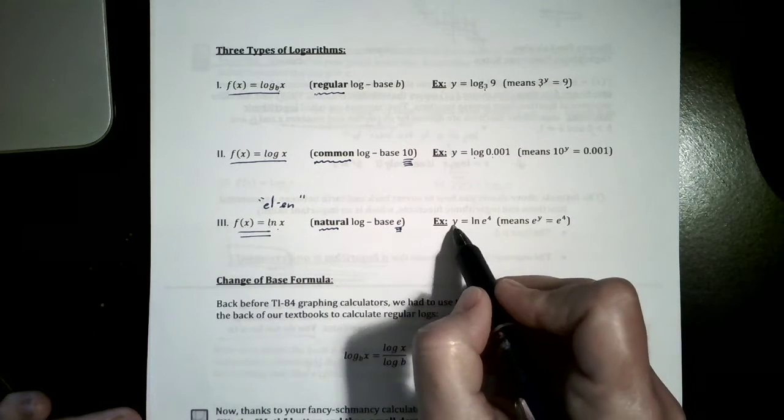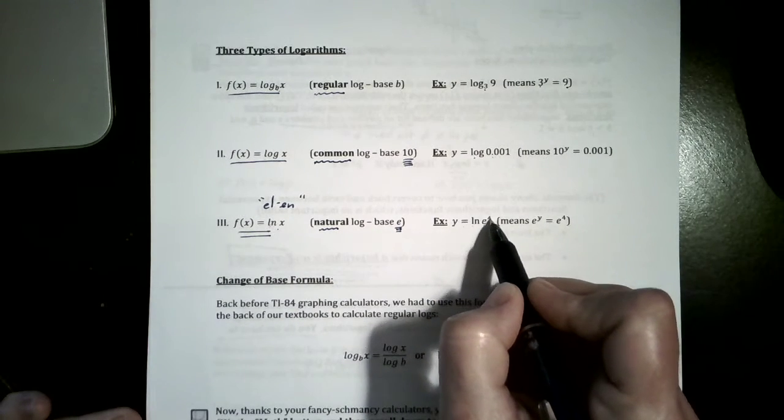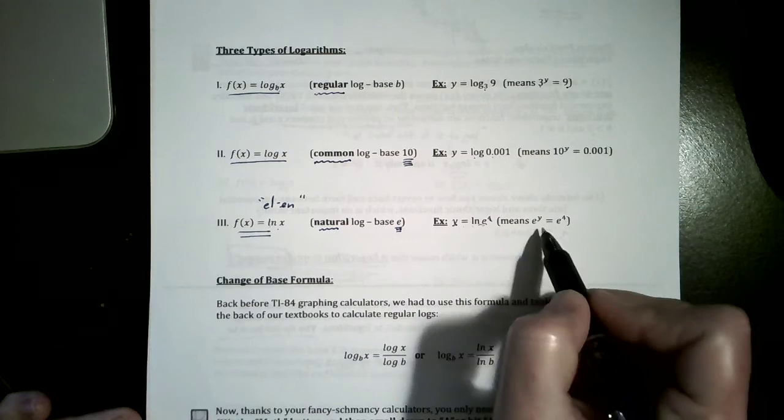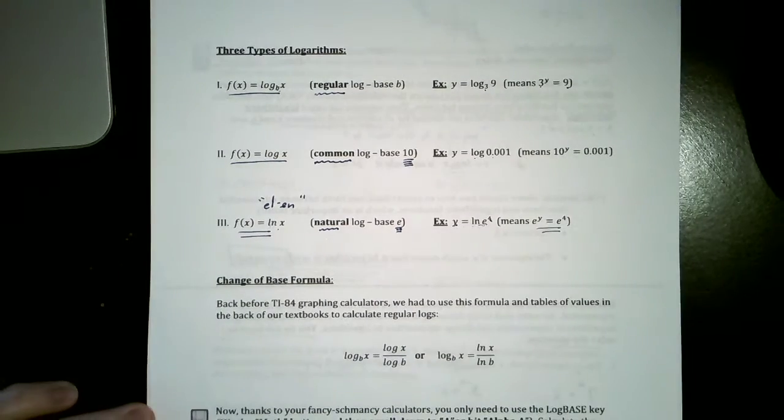So if you had y equals the natural log of e to the fourth, that means that e, your imaginary base there, raised to the y, is equal to e to the fourth. And that's pretty easy to solve if you remember last week's lessons.